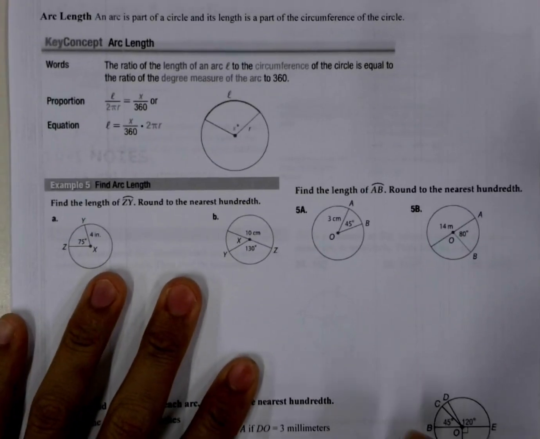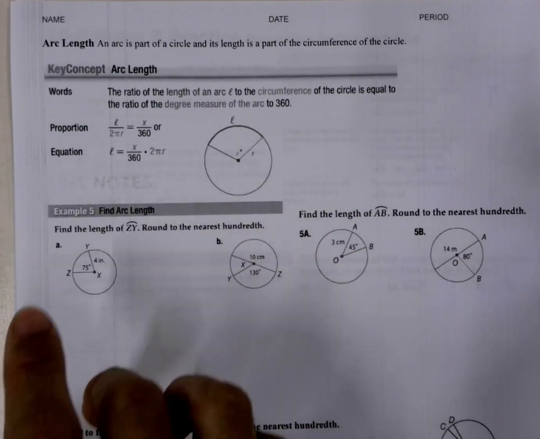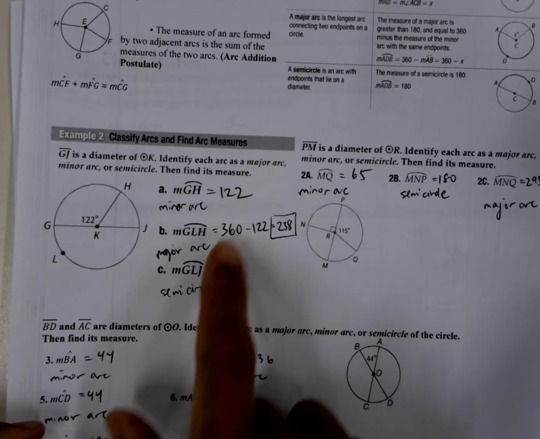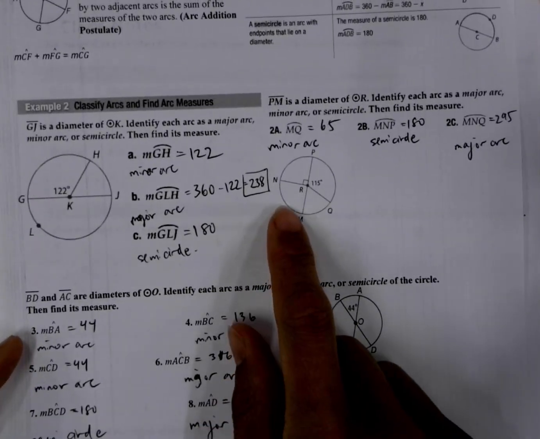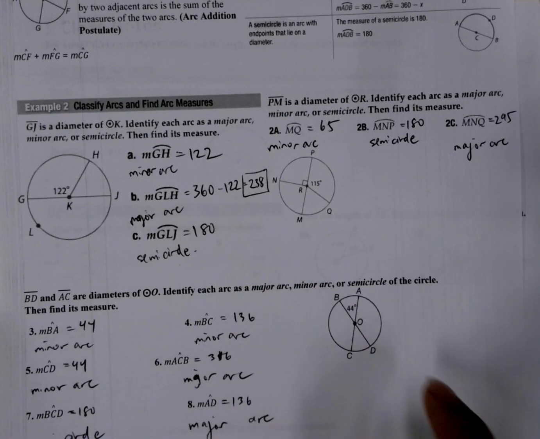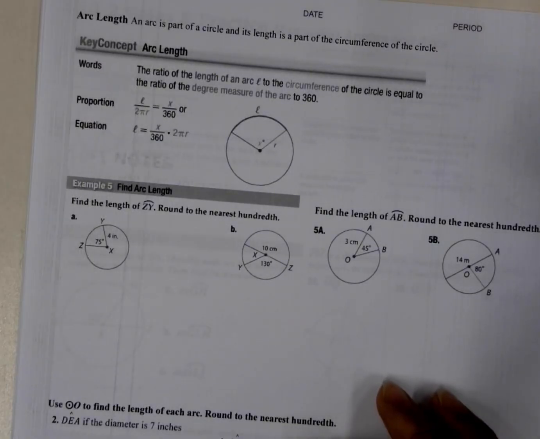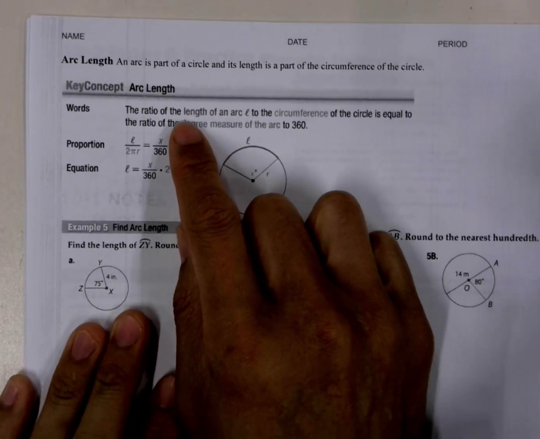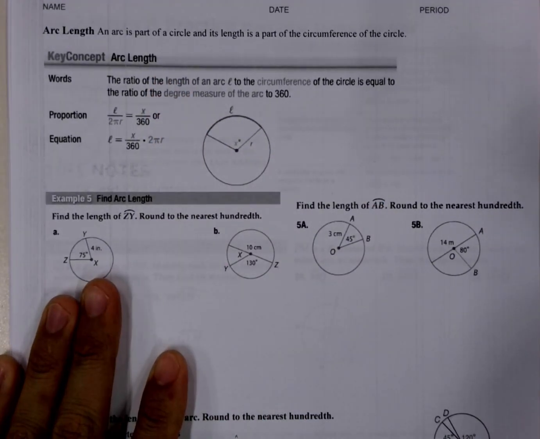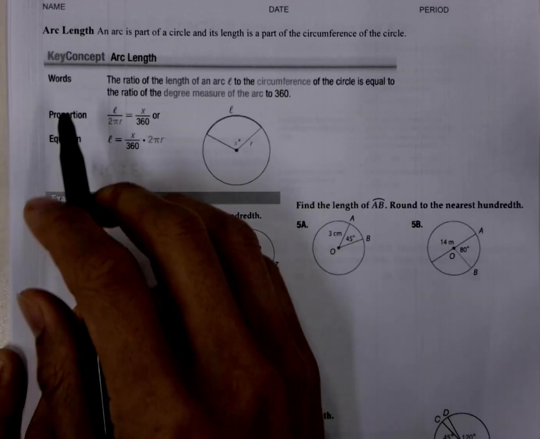And then we're coming over here to the length of the arc. So earlier we talked about the measure of the arc, which is the same as the measure of the central angle which makes up the arc. Now we're talking about the arc length, right? So how long exactly is the arc?